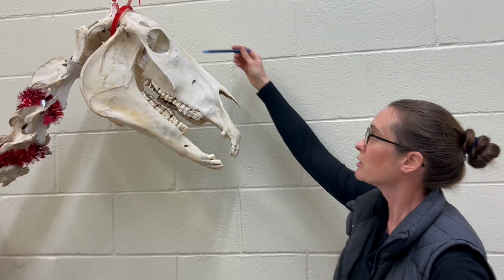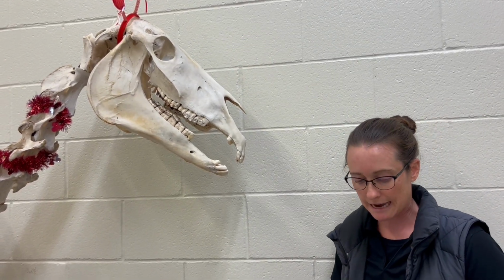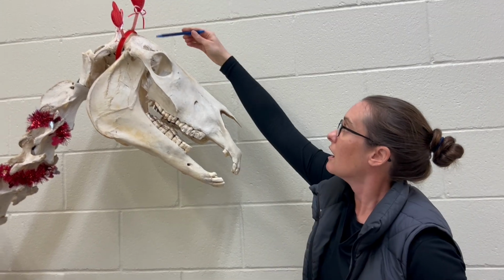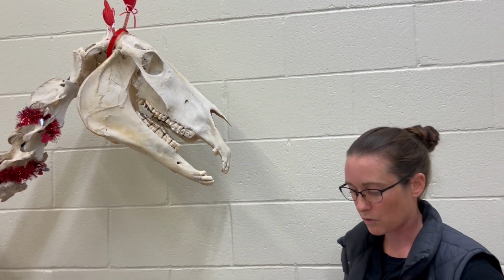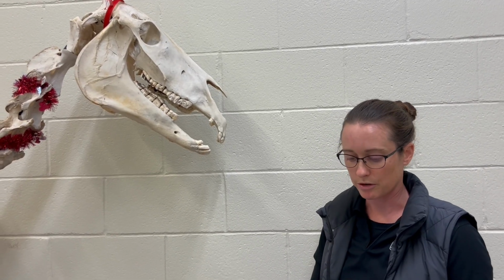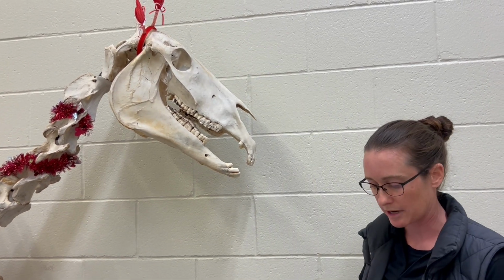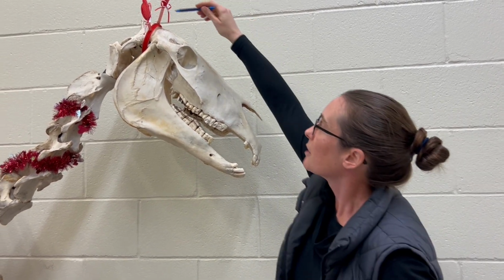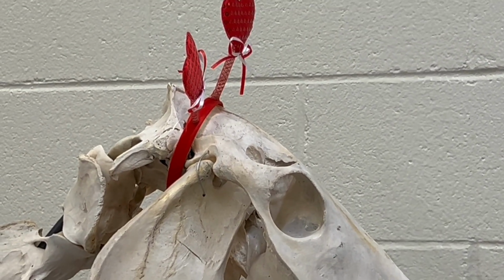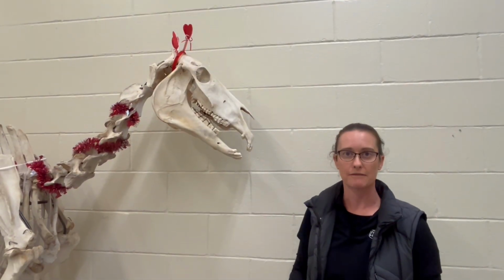The frontal bones up here form the roof of the cranial cavity, and then the temporal and parietal bones way up here form the sides and the base of the cranium, and then the parietal bones form the roof of the cranial cavity. And then way up at the very caudal part of the skull, we have the occipital, which forms the caudal part of the cranial cavity.